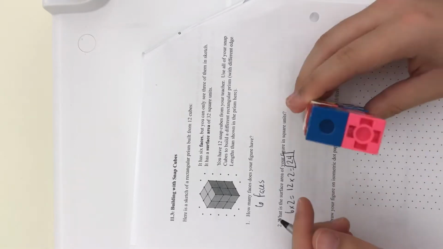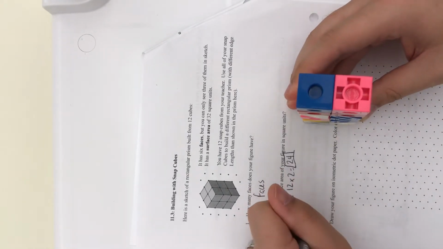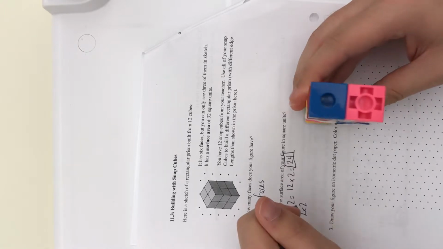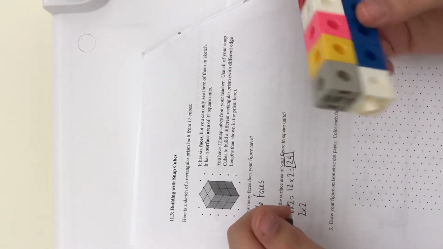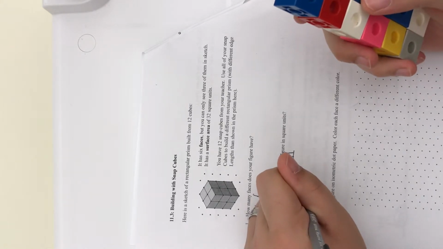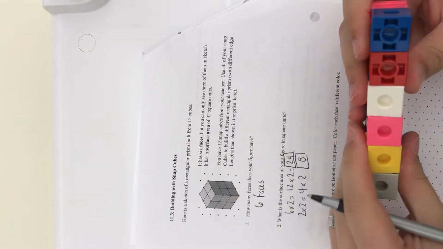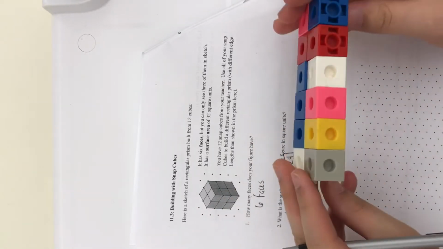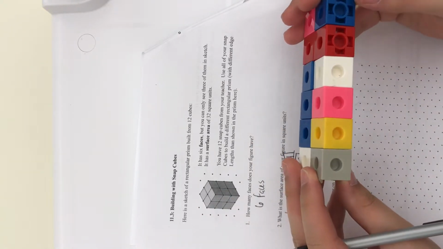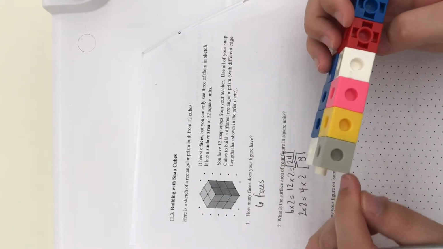Now I'm going to look at the top. The top of this is how many square units? 2 times 2, because that side and that side are the same. That equals 4. Double that equals 8. And then I'm going to have this side that I haven't calculated. This side is 6 square units because it's 1 by 6.